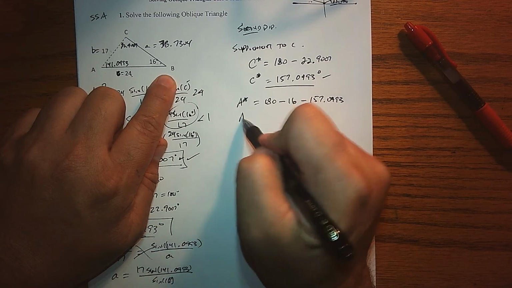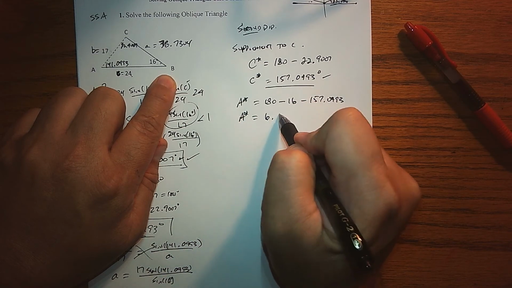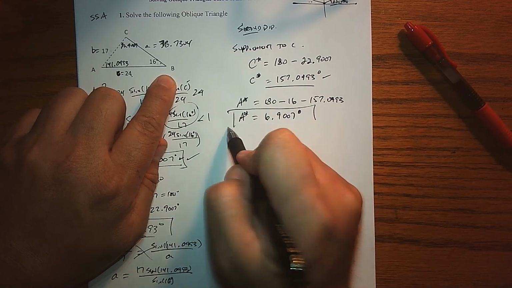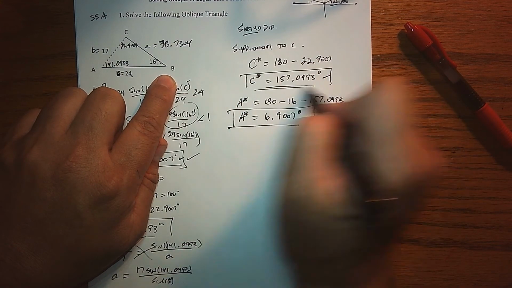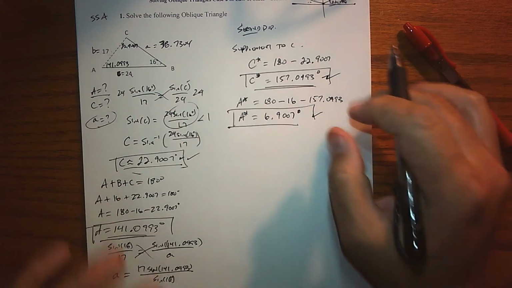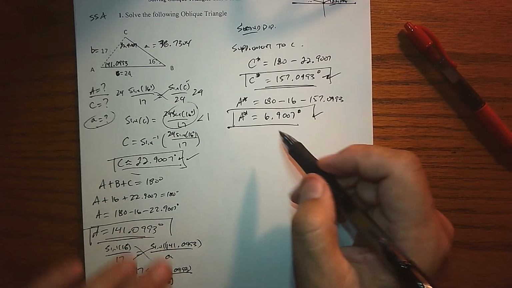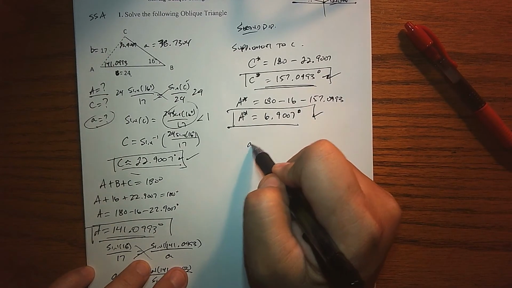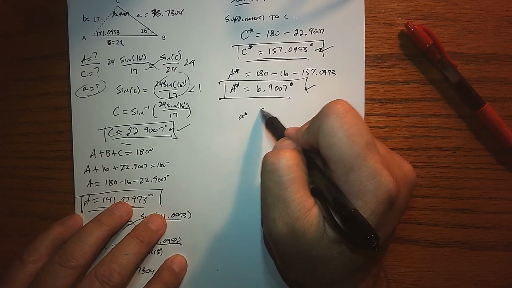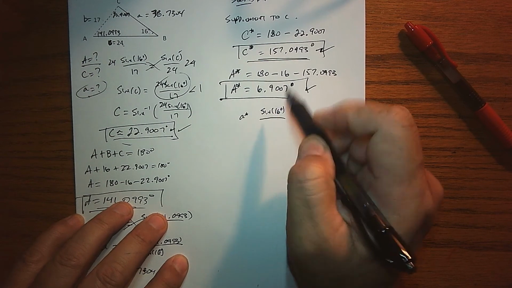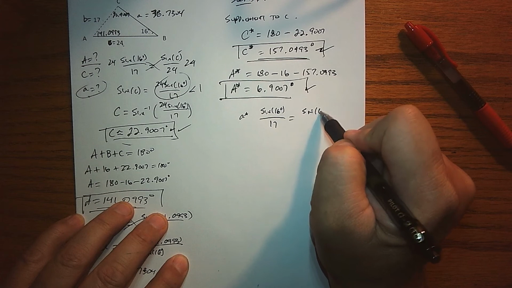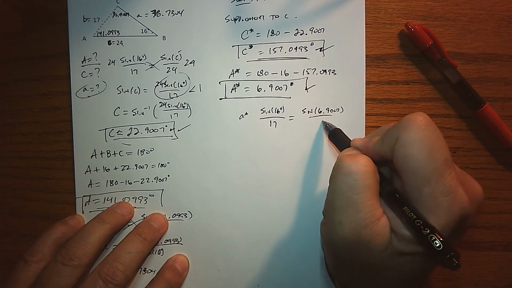So there is another angle, 6.907 degrees. So it does turn out that there is another triangle, with C equaling that very large obtuse angle, and A being a very, very tiny angle. And so that means we need to go find out what little a star is for this secondary triangle. So the sine of 16 degrees over 17 would equal the sine of 6.907 all over little a.